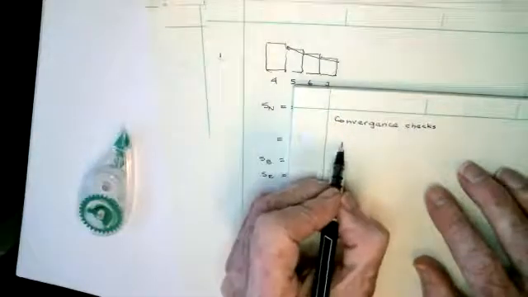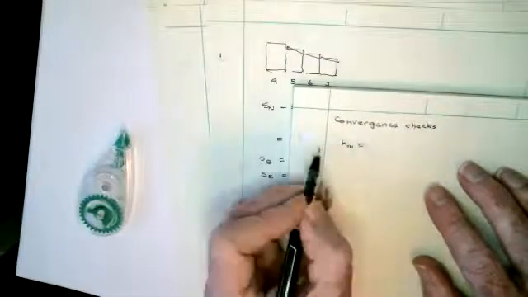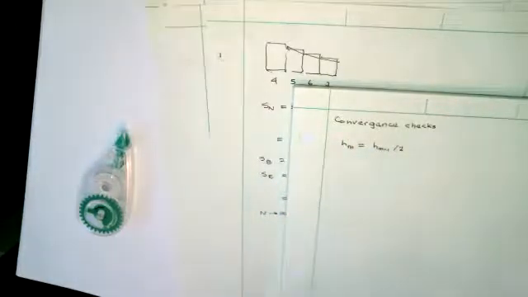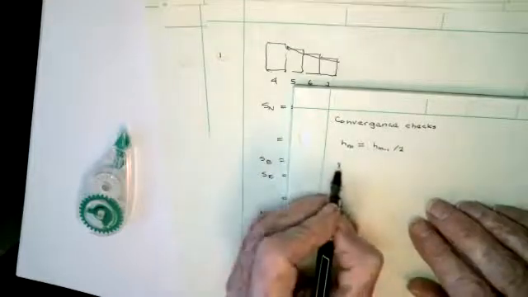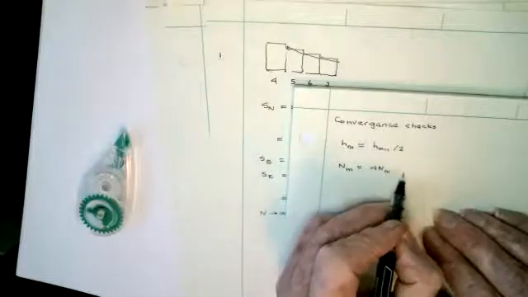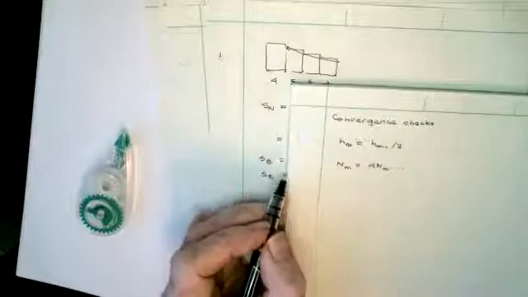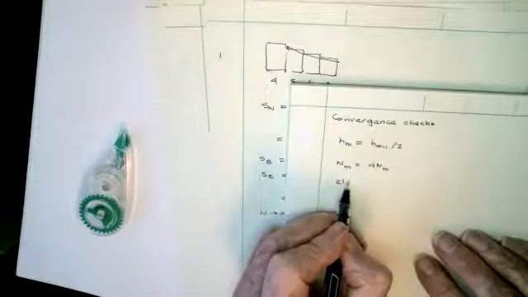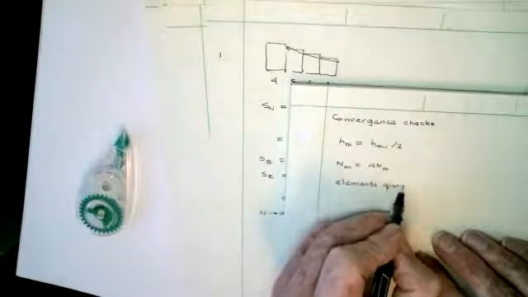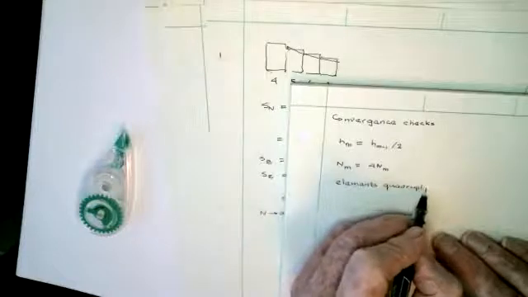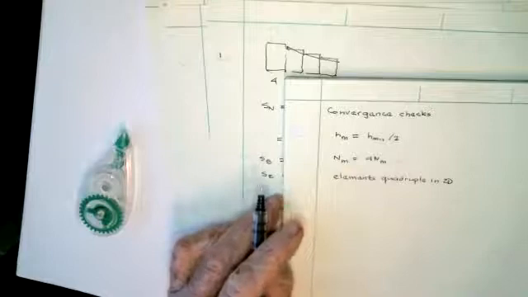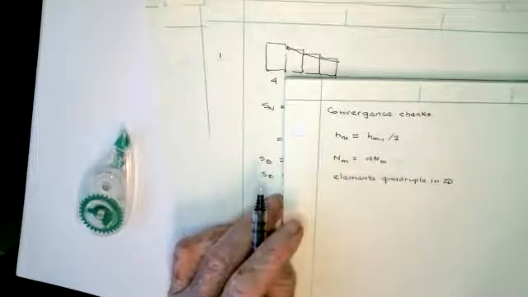We're going to have average element extents. These element lengths may vary throughout the mesh. Okay. And what this is going to mean is... In that equation that you just wrote, is that supposed to be nm equals 4 nm minus 1?